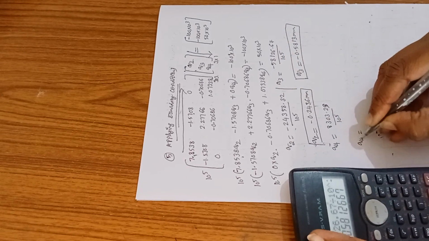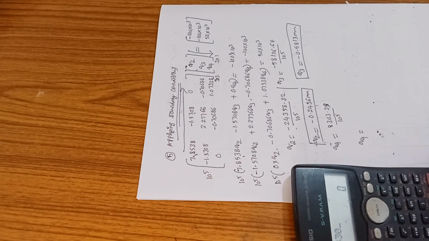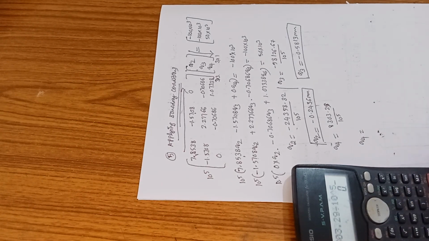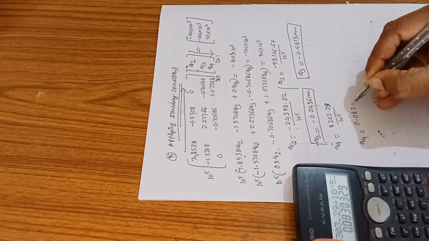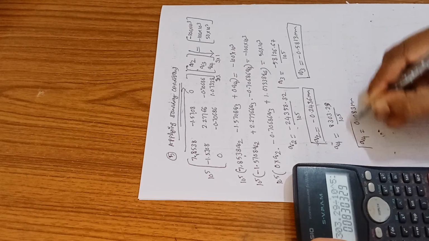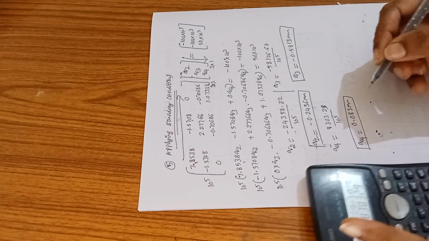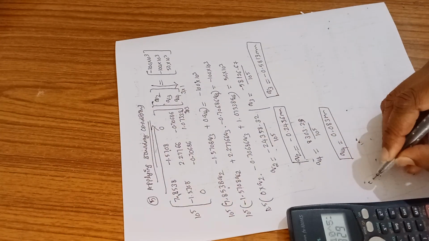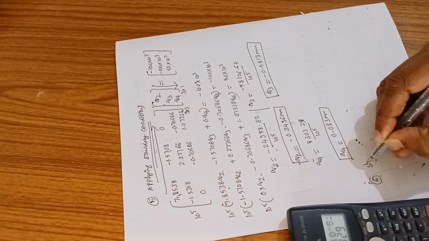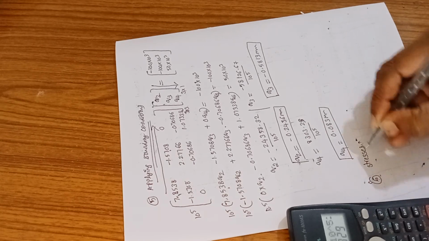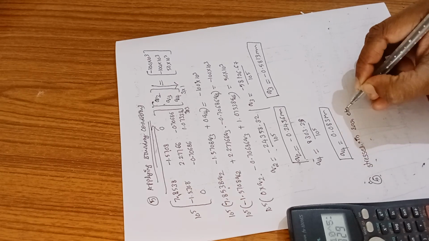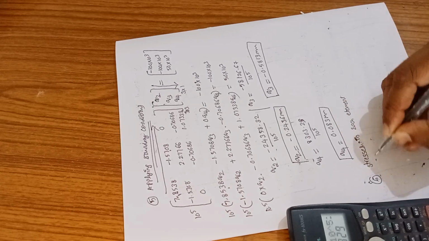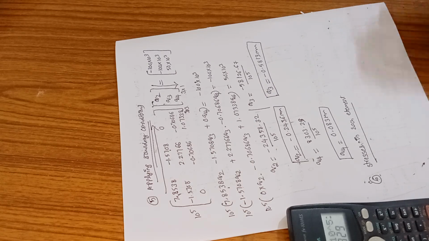Similarly Q4 will be 8303.29 divided by 10 raised to 5. So the answer is found to be 0.083 mm. So now I've got Q2, Q3 and Q4 values. The next step is the stresses in each element. So stresses in each element have to be found. There are totally 4 elements, so sigma 1, sigma 2, sigma 3 and sigma 4 is what I have to find out.